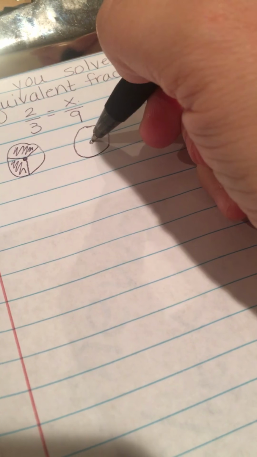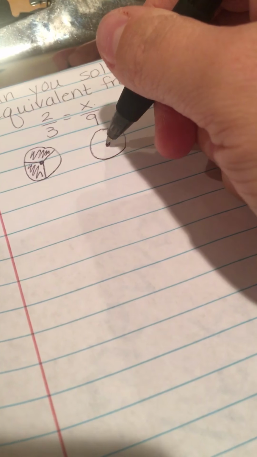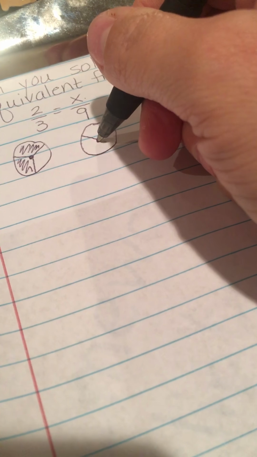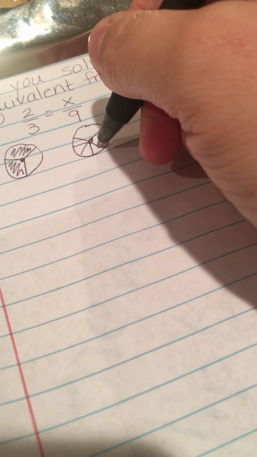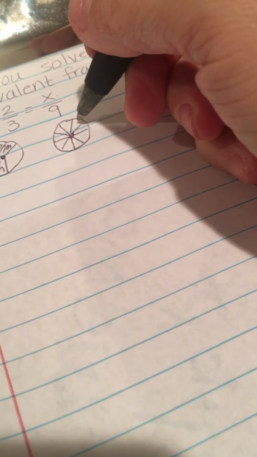And our numerator tells us to shade 2 parts. Now, we're going to need to divide this one into ninths, and we want our shading to look similar between the two. An easy way to make ninths is to divide it into thirds, and then divide each third into 3 parts, which will give us 9 pieces. Now, we're going to try to shade it the same way as this.